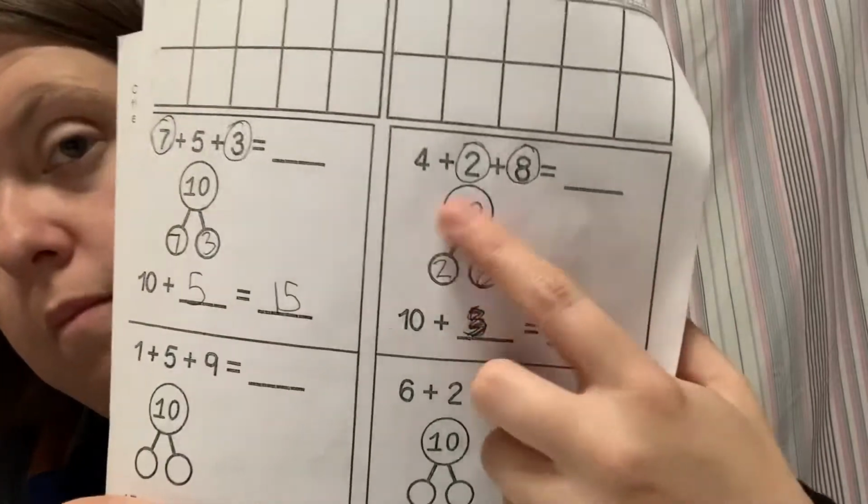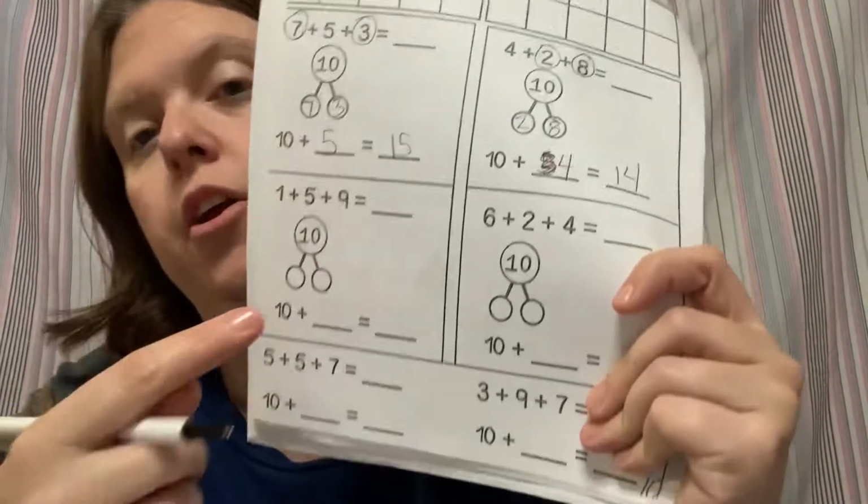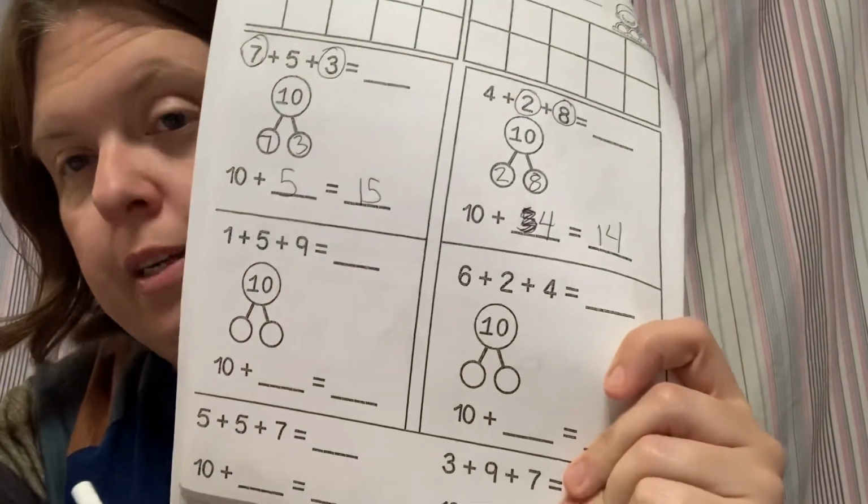Okay, so let's go ahead and look at the one next to the problem we just did, the 4, 2, and 8. 4 plus 2 plus 8. What two numbers added together give me 10? 8 and 2. So I'm going to circle my 8 and my 2, and I'm going to add them into my number bond. Okay, 2 and 8. What number's left over? 4. And 10 plus 4 equals 14.